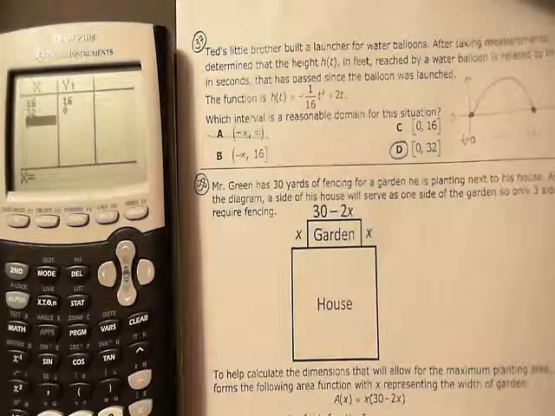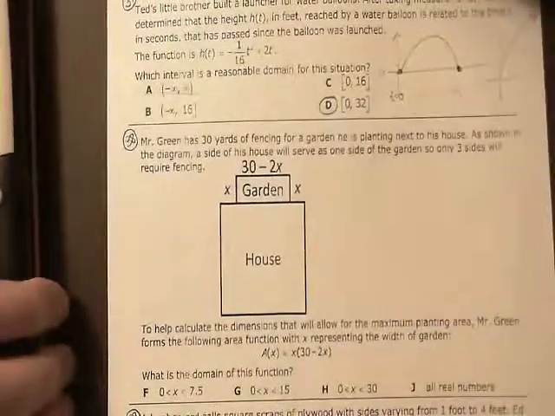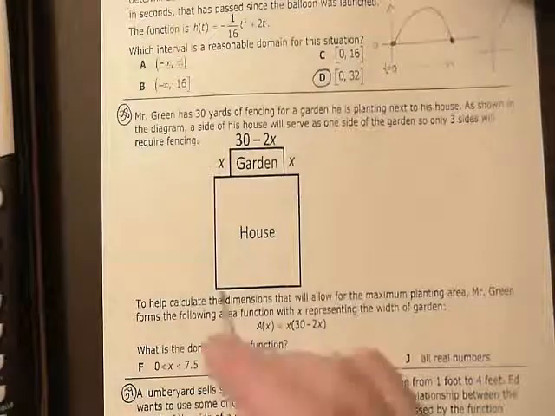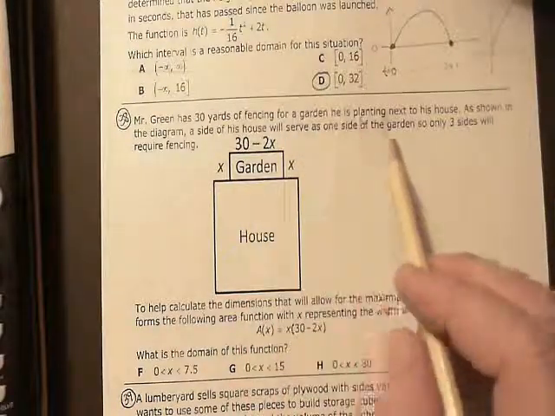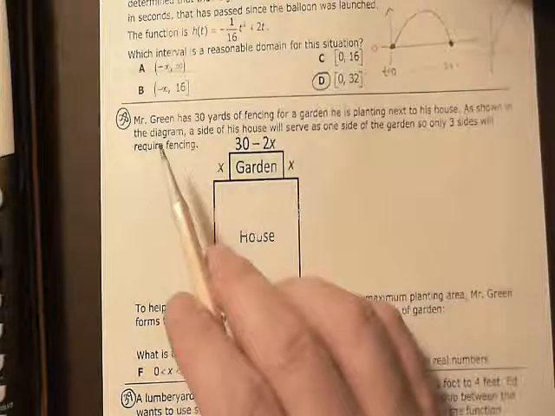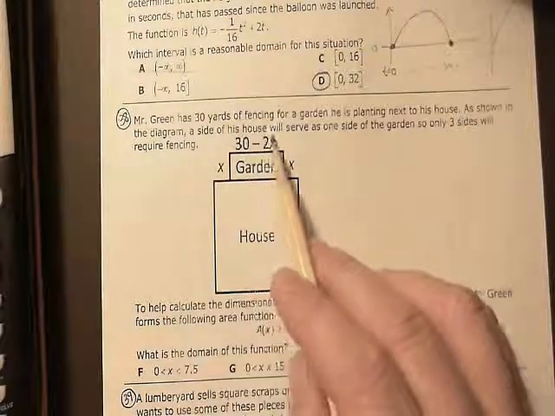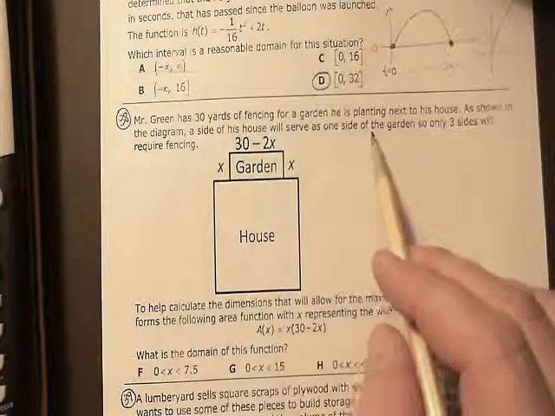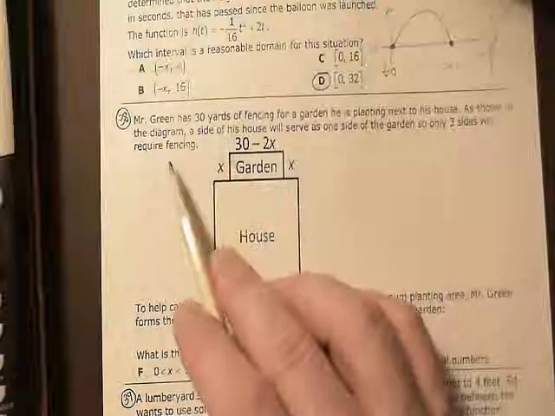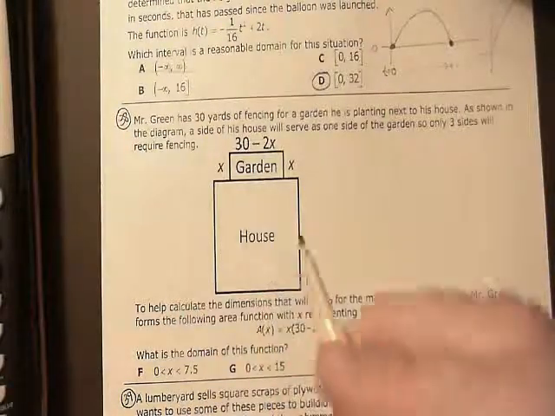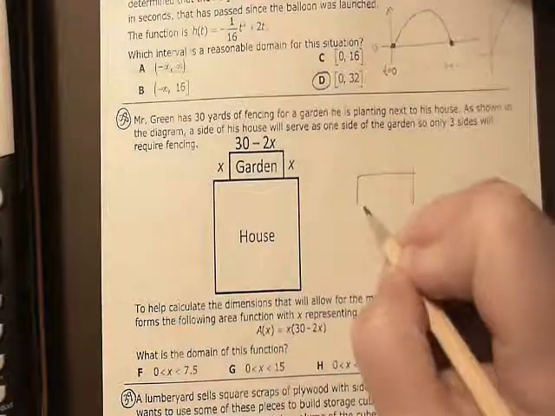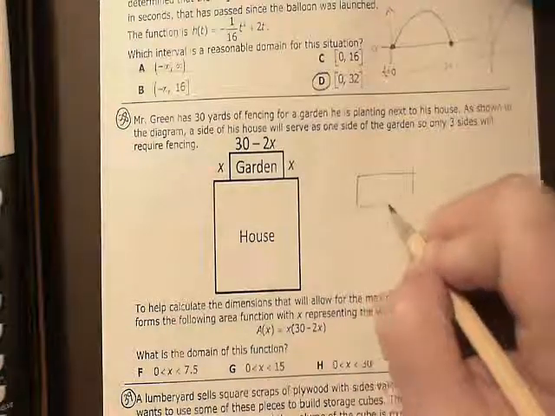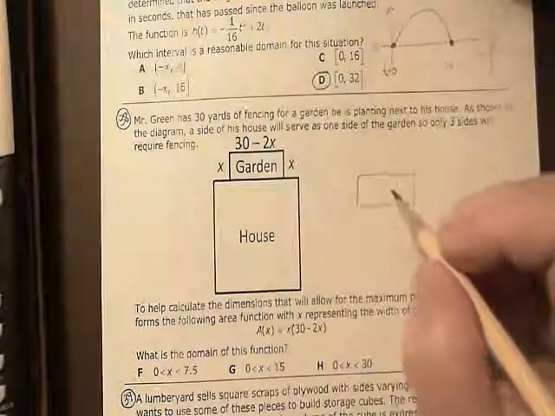And it says here, Mr. Green has 30 yards of fencing for a garden he is planting next to his house. As shown in the diagram, a side of his house will serve as one side of the garden, so only 3 sides will require fencing. So in other words, only this side, and this side will require fencing. This is going to be the wall, so you don't need a fence for that.